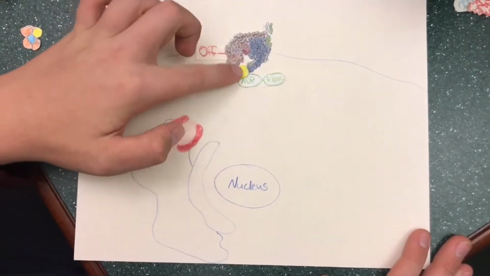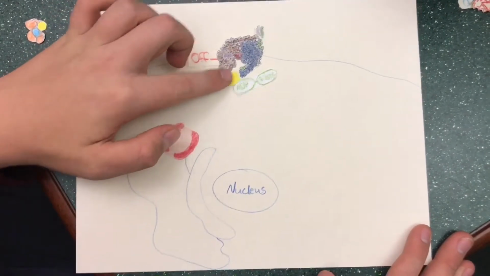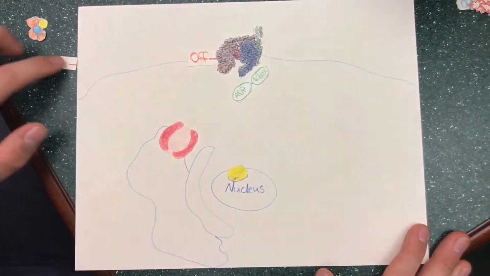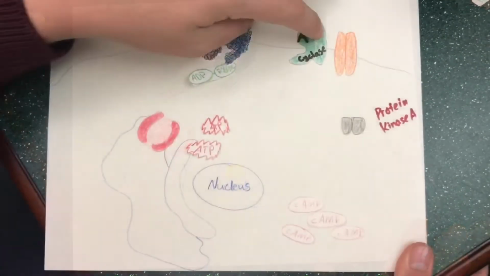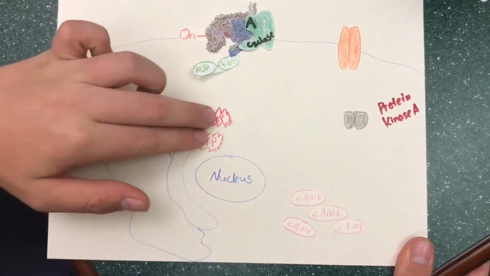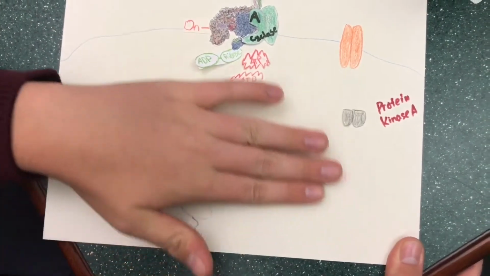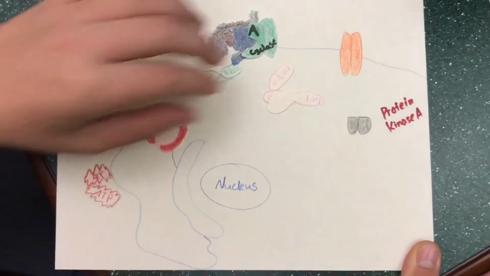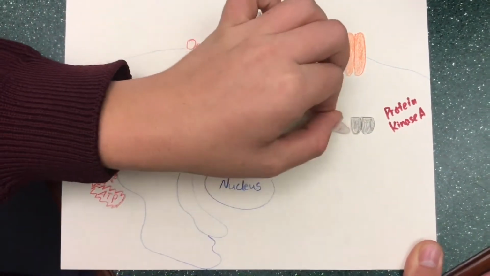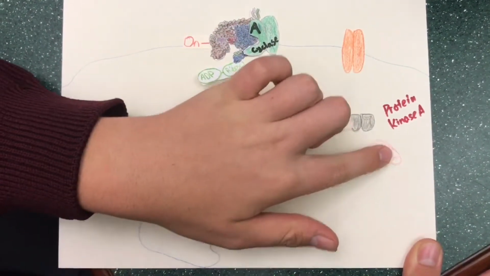The A1 peptide is an enzyme that catalyzes the addition of ADP ribose to the G protein, which keeps it in a constant on state. The active G protein binds to adenylate cyclase, which converts ATP to cAMP. This will remain constantly on, making a load of cAMP. The cAMP in turn activates protein kinase A.